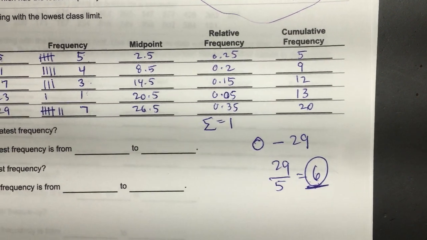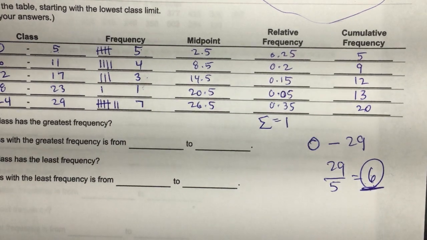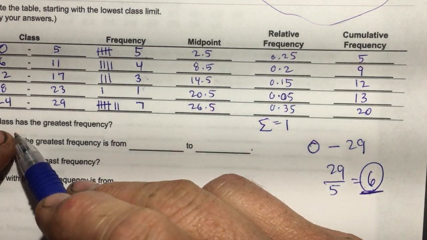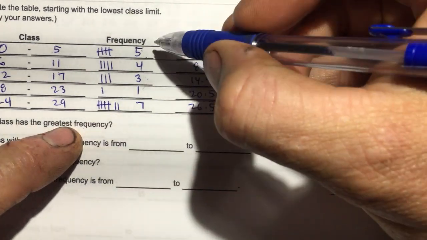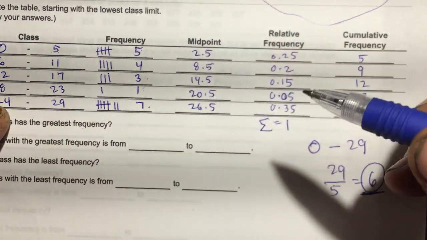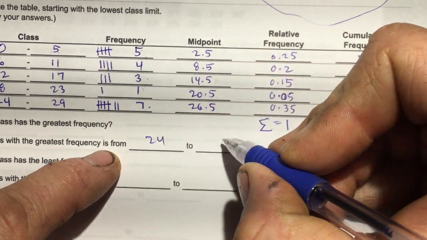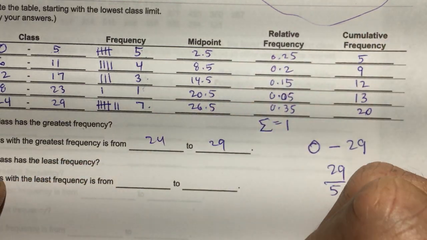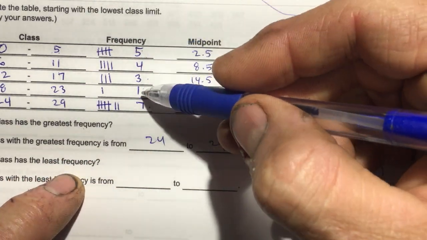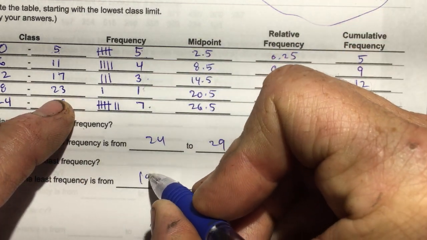All right, now we can answer these questions here. Which class has the greatest frequency? Well, it's right here. The class with the greatest frequency is from 24 to 29. Which class has the least frequency? It's right there, 18 to 23.